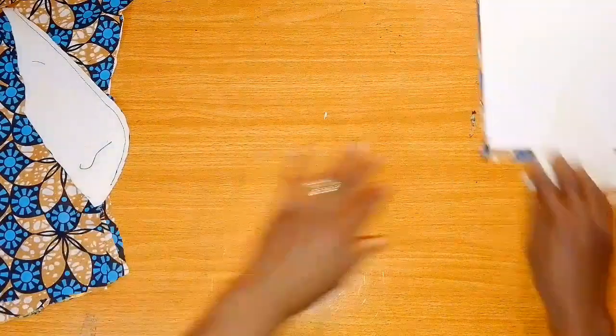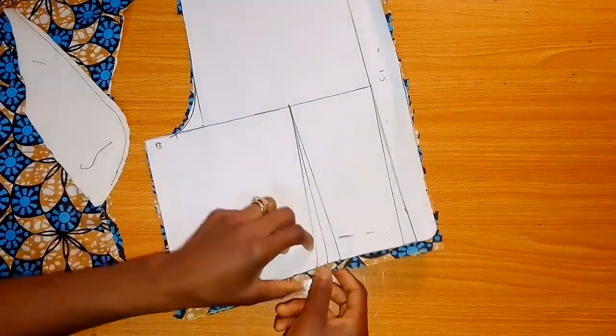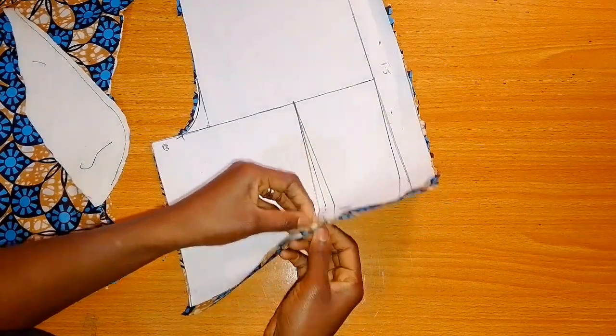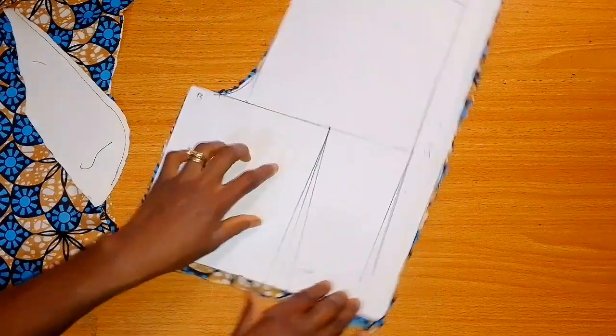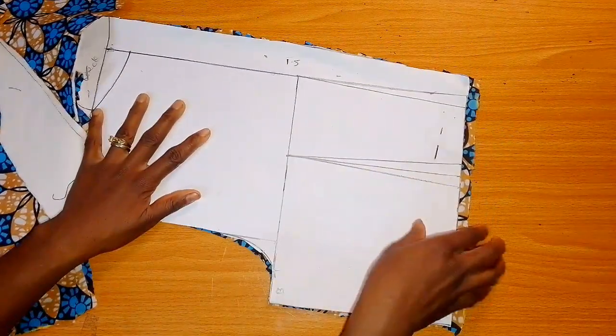And here I have the back block. For the back block, what I'll do is sew in the darts for both my lining and my main fabric separately. I'm going to sew in the darts, then I'll come back to show you what to do next.